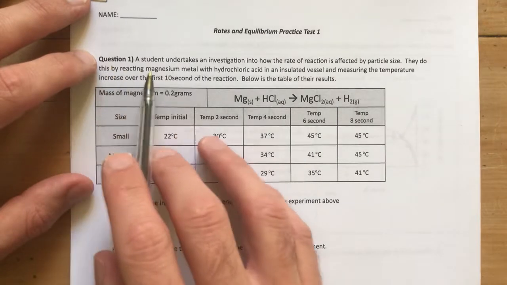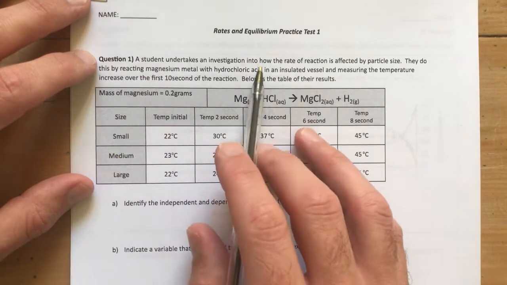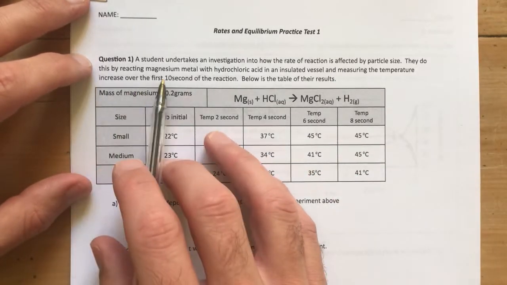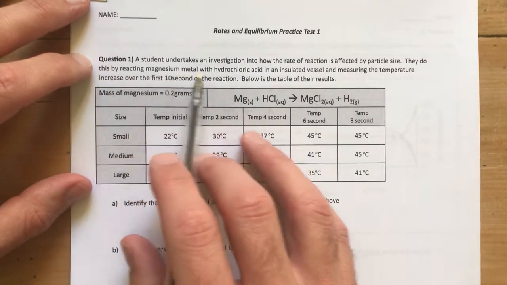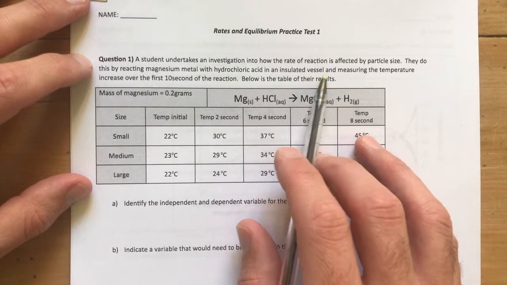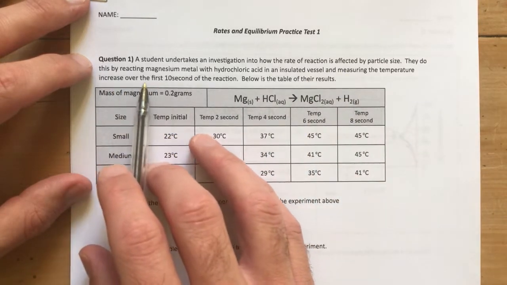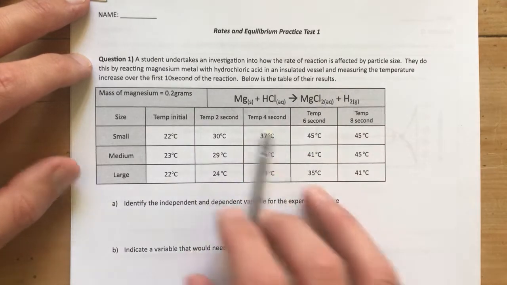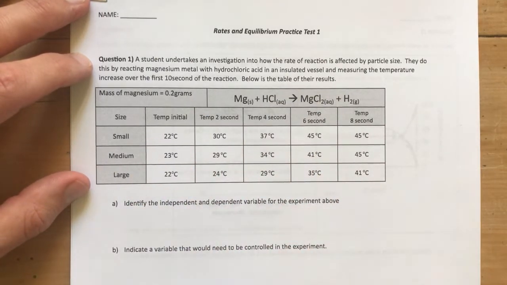So here's question 1. A student undertakes an investigation into how the rate of reaction is affected by particle size. They do this by reacting magnesium metal and hydrochloric acid in an insulated vessel and measuring the temperature increase over the first 10 seconds of the reaction. Below is a table of their results. So we've got a whole bunch of information here as to what happened.